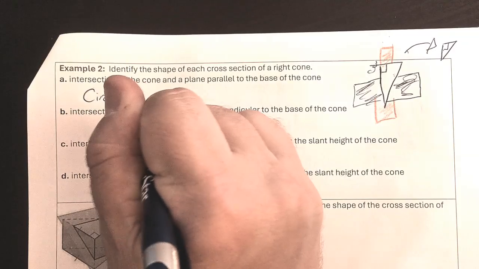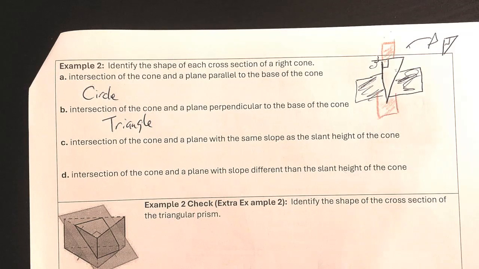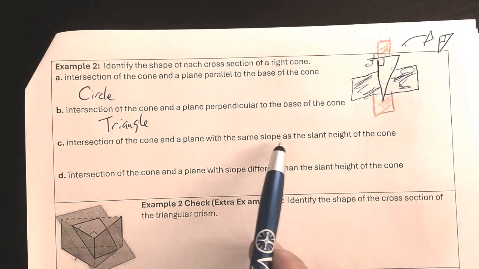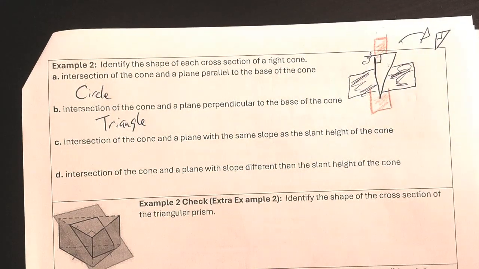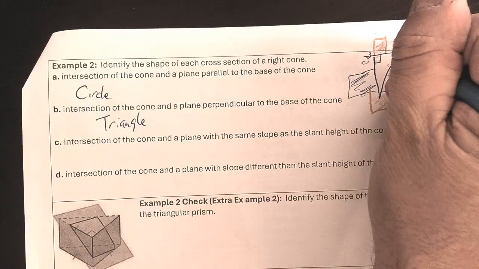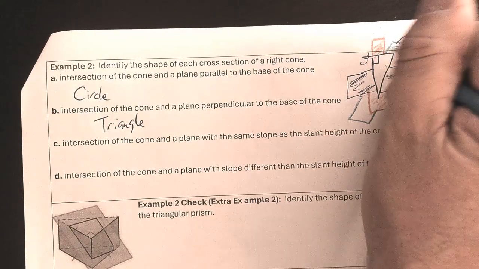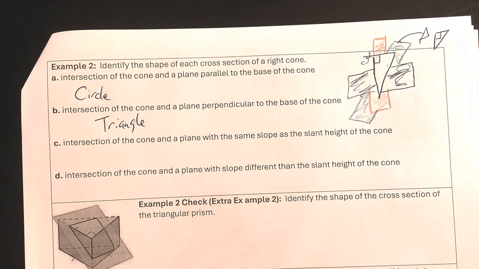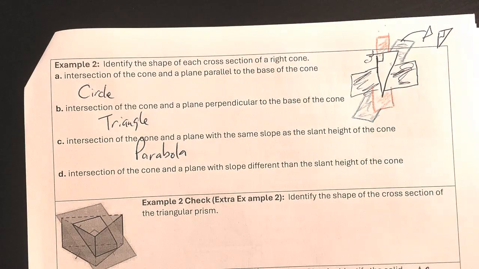And so keep this in mind. They use these on the EOC. They love to ask what kind of shape are you going to get once you cut something. All right, so intersection of the cone and the plane with the same slope as the slant height. So if it went that way, so... And it's hard to tell here, so I'm just going to give you the answer. It's a parabola, and that's probably the one and only time you guys will hear me say that this semester.